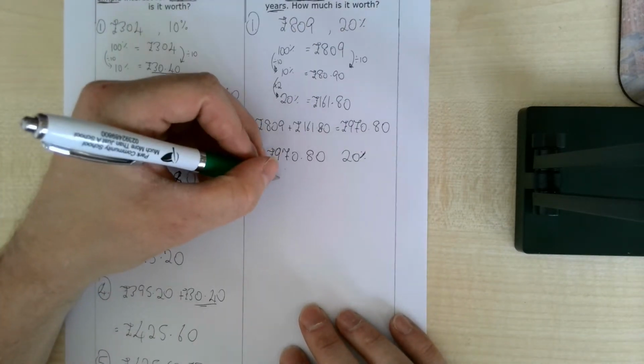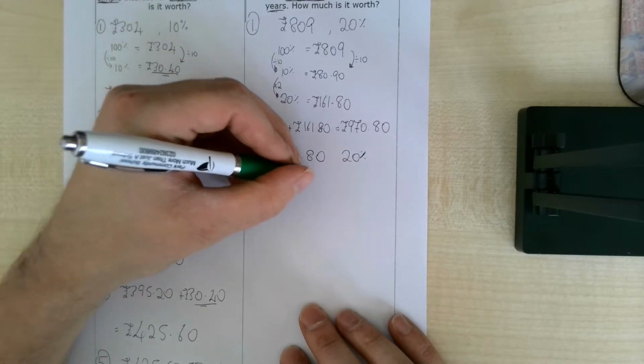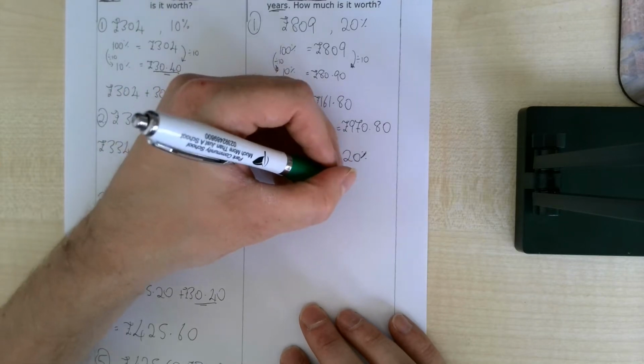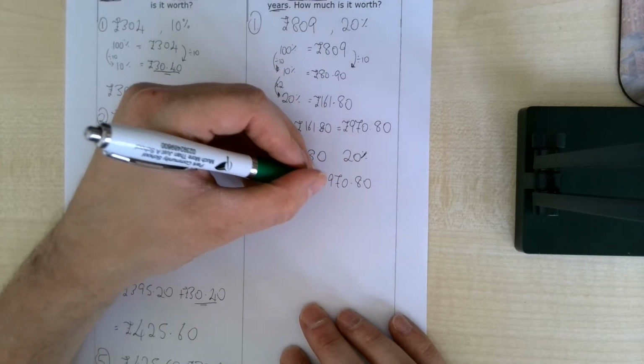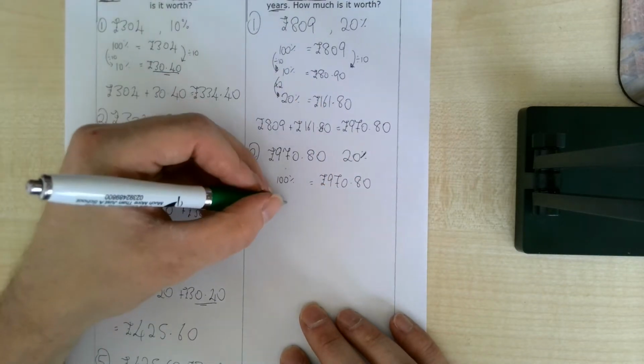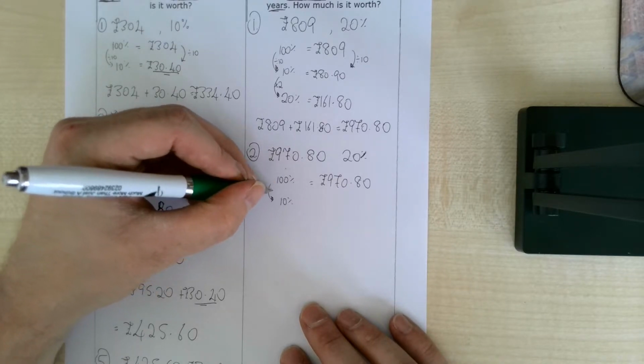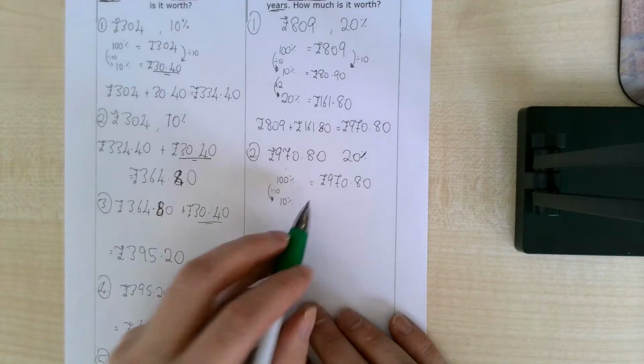So again, 100% is equal to 970.80. 10%. So we need to divide both of them by 10.